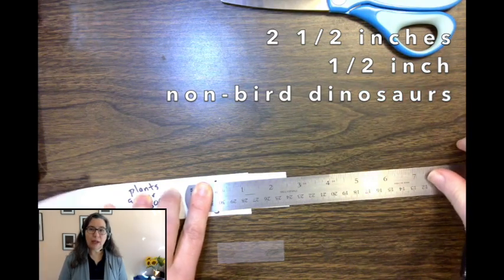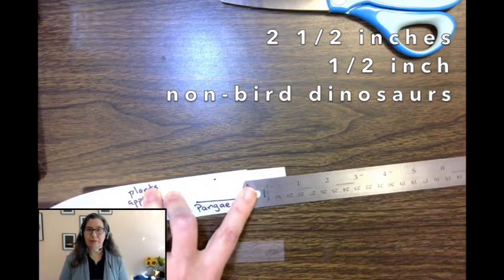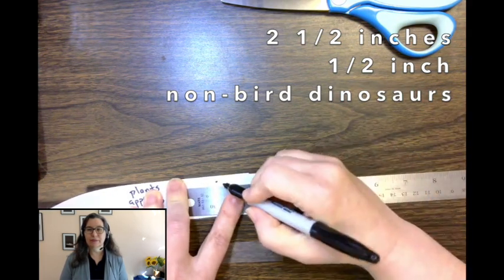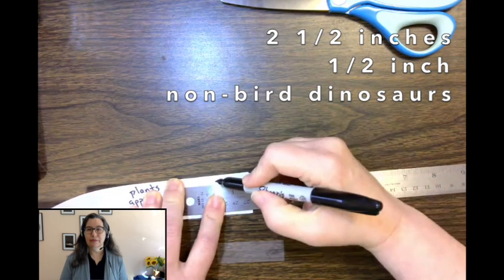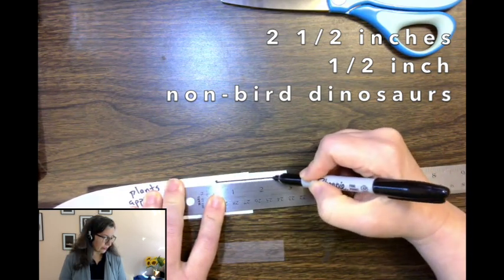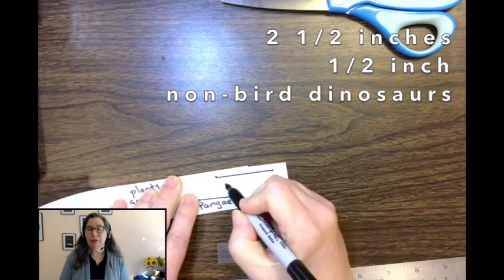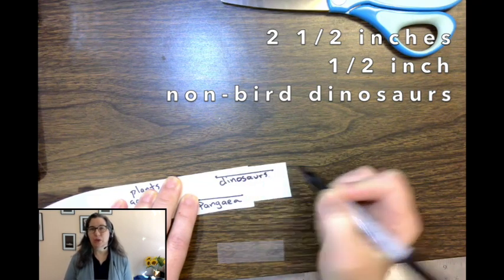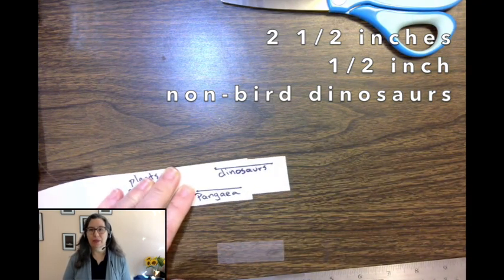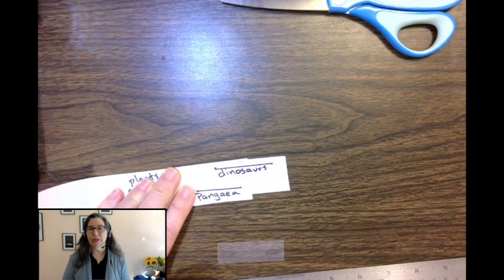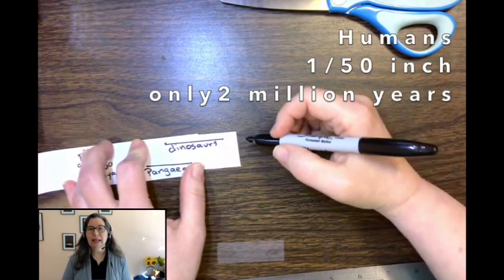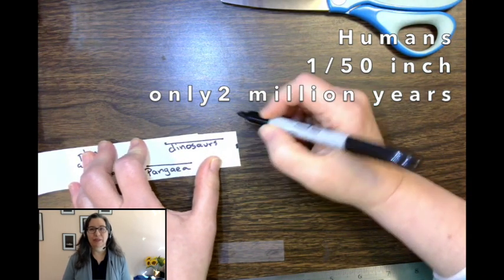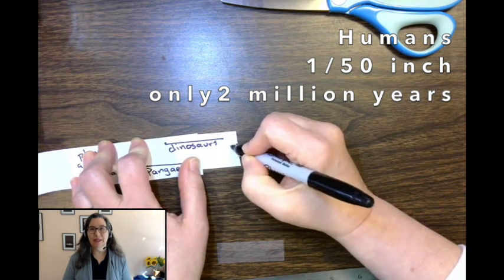Next, make a dot 2½ inches from the right-hand side and another 1/2 inch from the right-hand side. Connect those two dots. That period of time was when the dinosaurs walked on Earth. Now, when I say dinosaurs, I'm talking about the kinds that don't include birds, so the T-Rexes, the Apatosauruses, the non-bird dinosaurs. Next, we make a teeny tiny dot on the right-hand side. This is when humans appeared on Earth, very, very close to the current time.